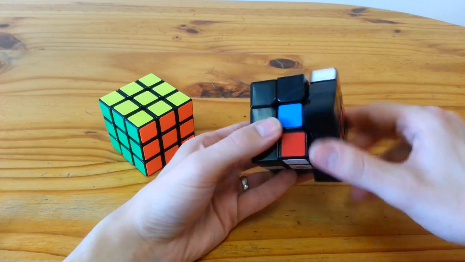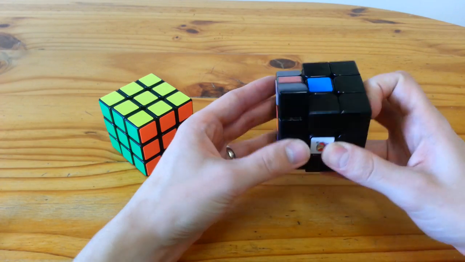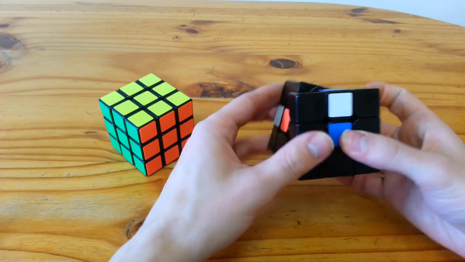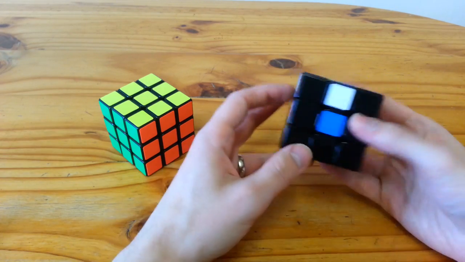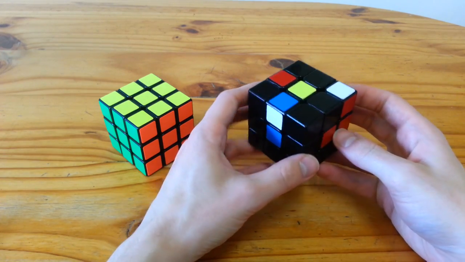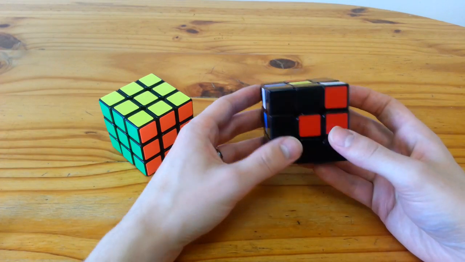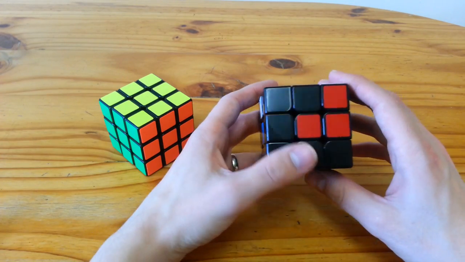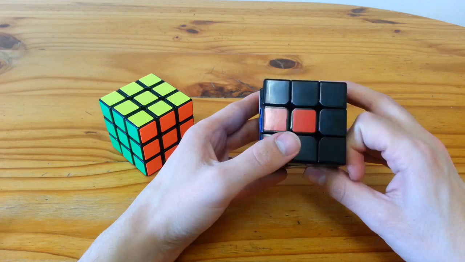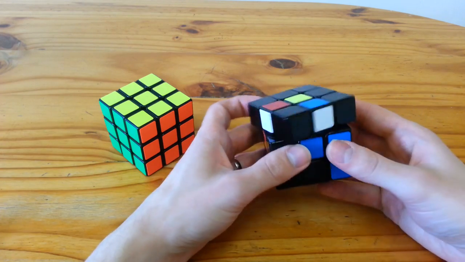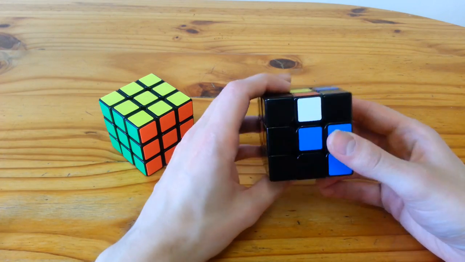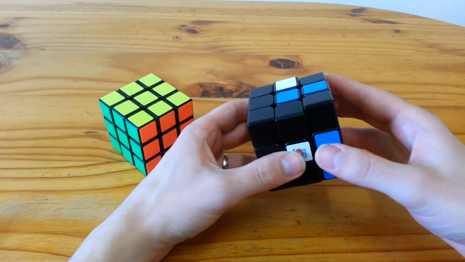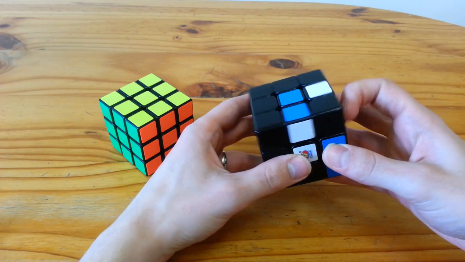So that was there like that. So we've got this case. This is how it was before. So that's one potential solution. Alternatively, you could put the pair in and then hide the pair. Put the blue in.